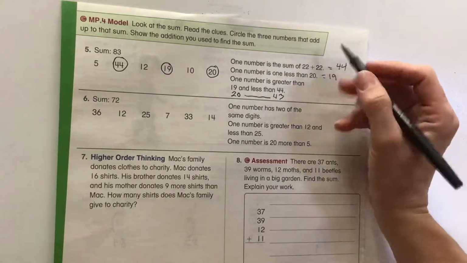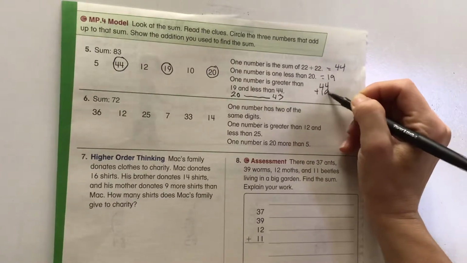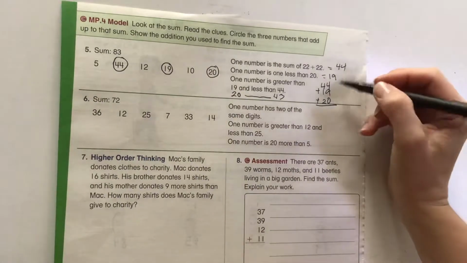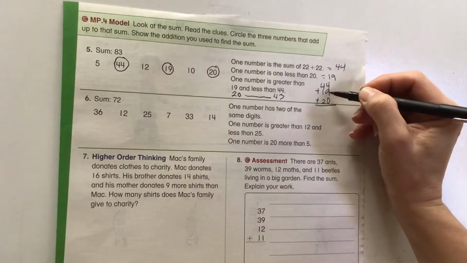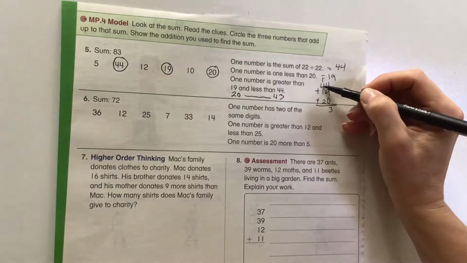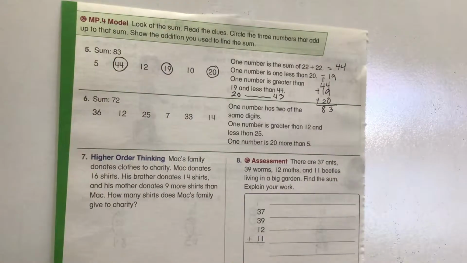They can put it anywhere they'd like to, but if they'd like to do the 44 plus 19 plus 20 and have them go ahead and go through it that way, they can do 13 here and bring it over. 1 plus 4 is 5, 6, 7, 8, 83. It's a great way to check their math.